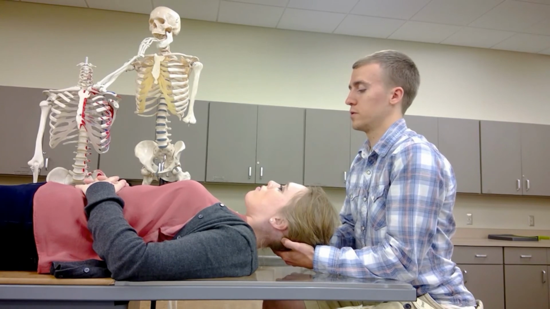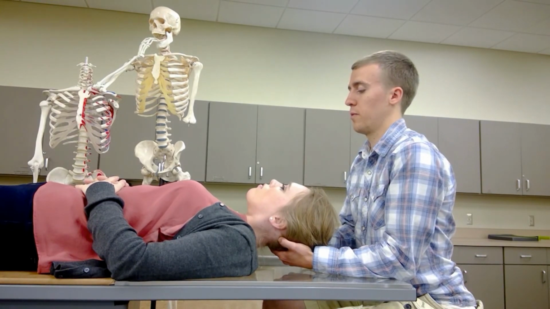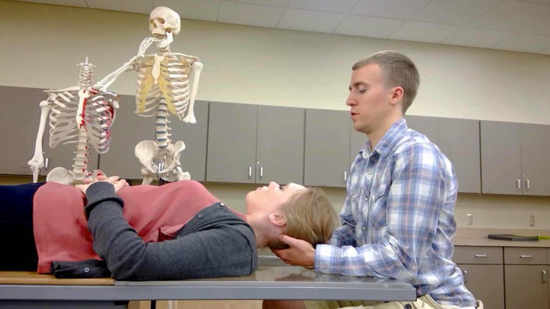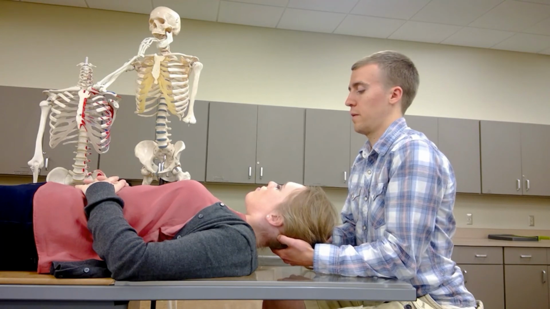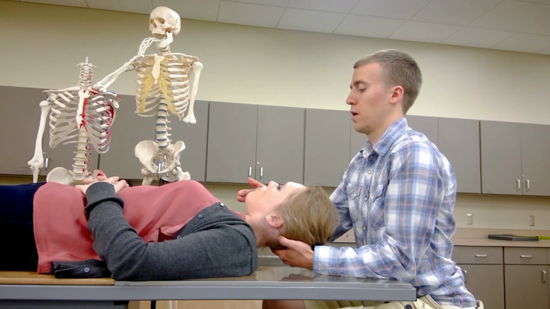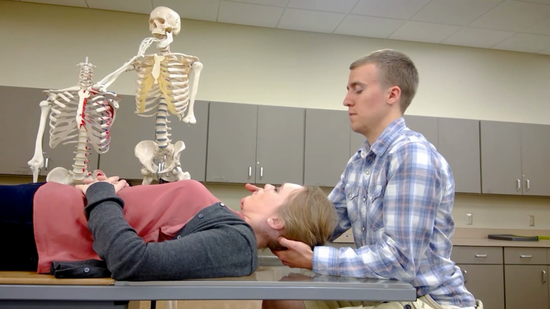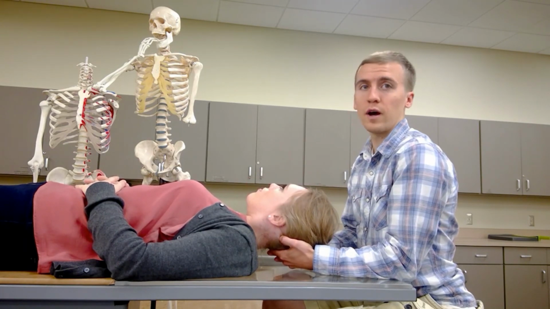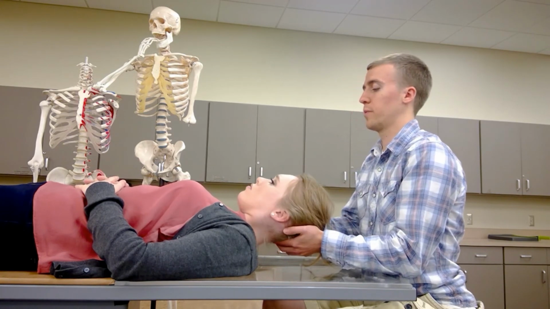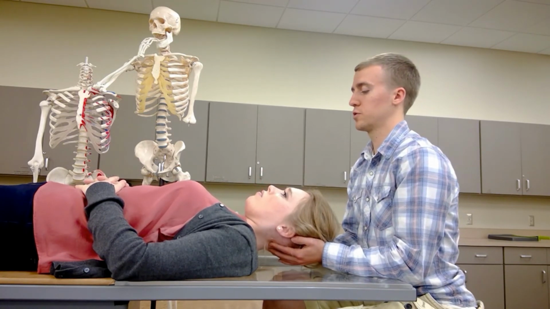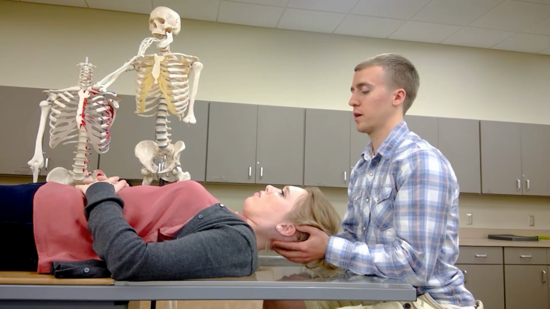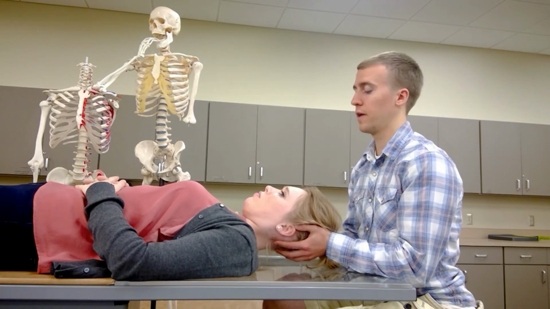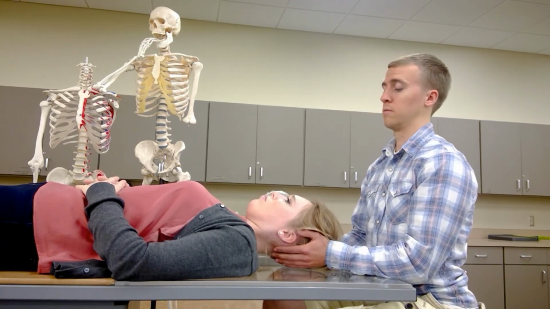Then you're going to go into extension just a little bit more, rotate a little bit more, side bend a little bit more, and flex, and release. You'll do that one more time, and you'll bring the patient back into neutral, and then you will check once again, and then that's your treatment.